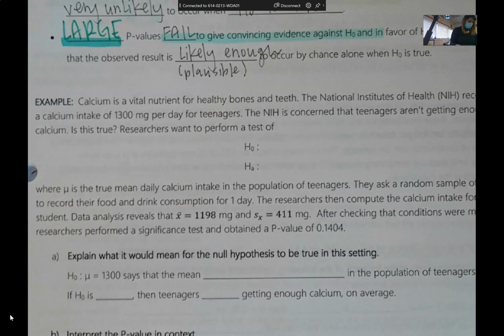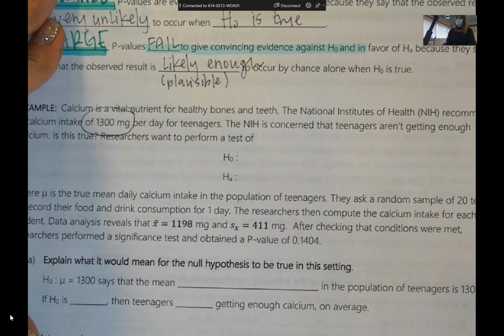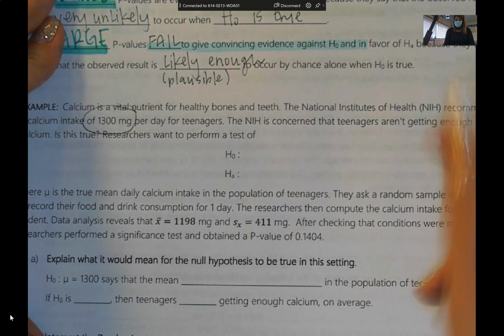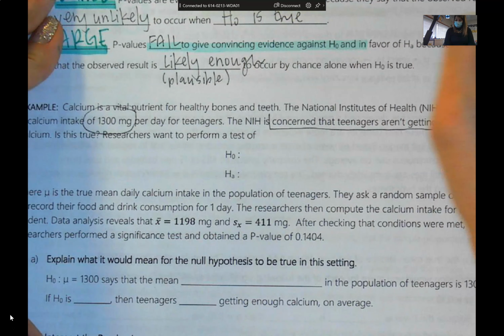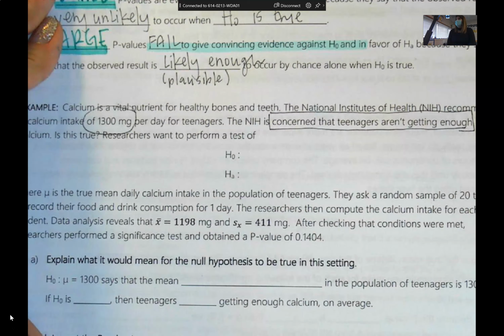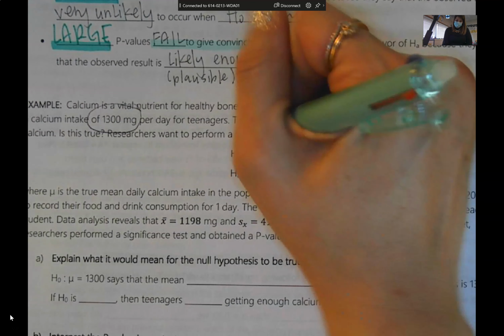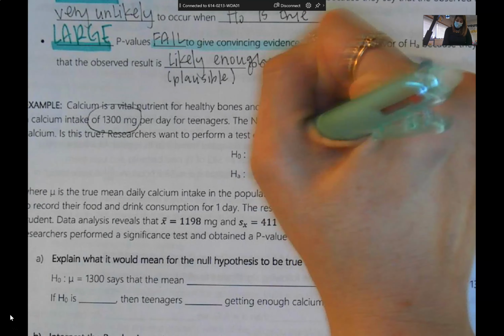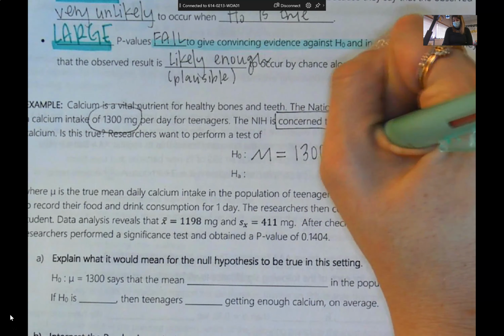The value I am getting is 1,300 milligrams, which is a very big number. And they're saying the concern is that teenagers aren't getting enough. So the claim is that mu equals 1,300 milligrams.